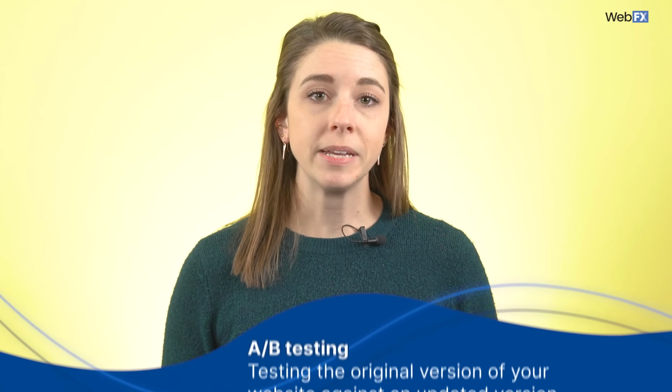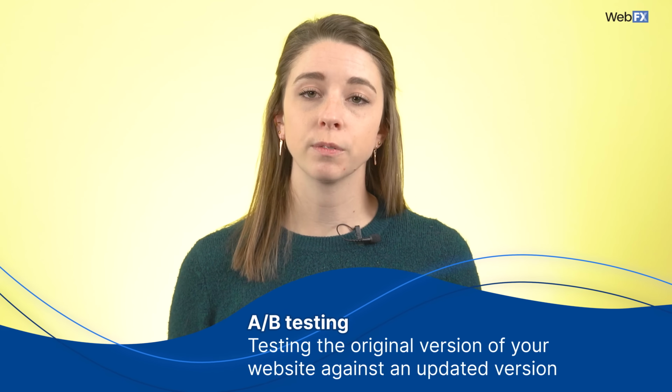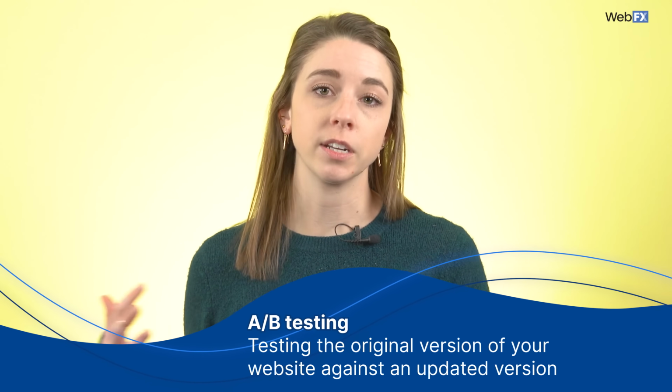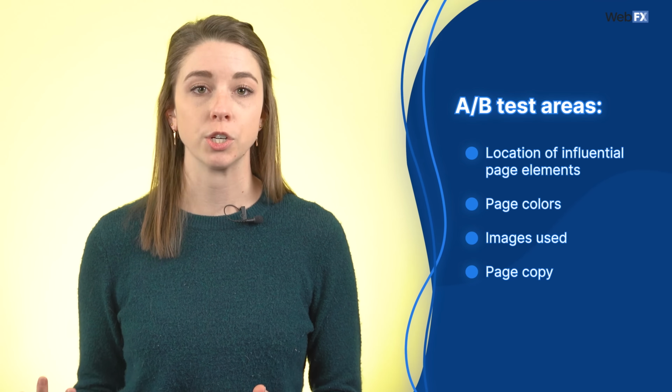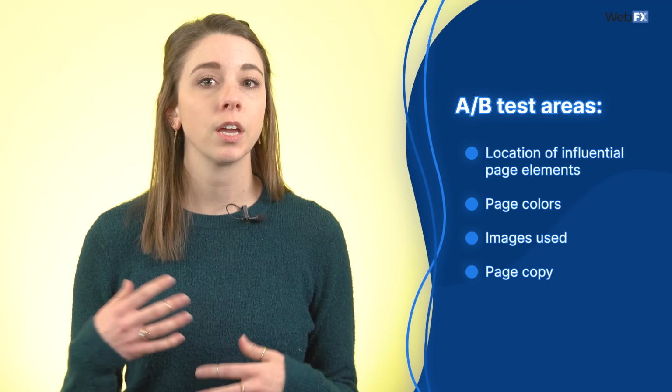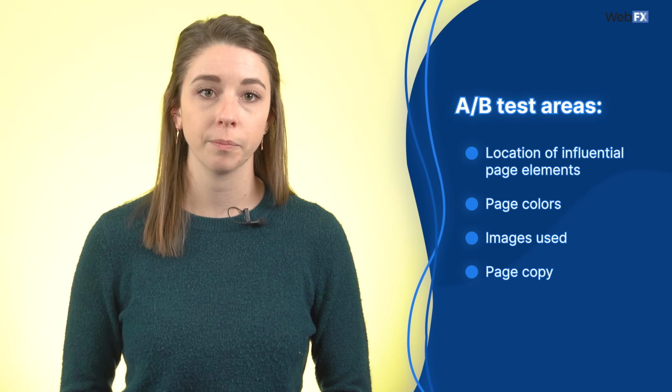You can start with A/B testing, which means you test the original version of your website against an updated version. Other, more complex tests exist too, like multivariate tests. But you want to start with A/B testing if you don't have a lot of CRO experience. With A/B testing, always make sure that you're testing just one change at a time. You can update things like the location of influential page elements, page colors, images used, and page copy.